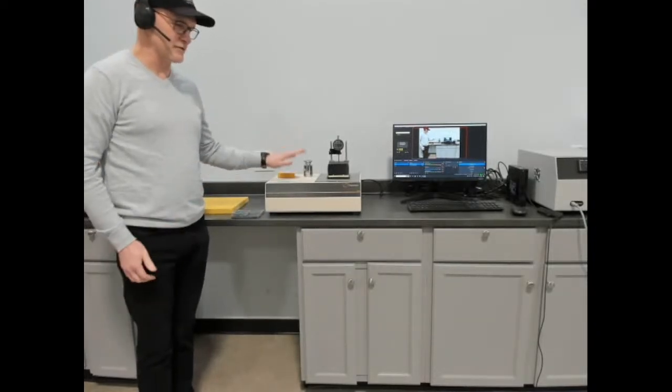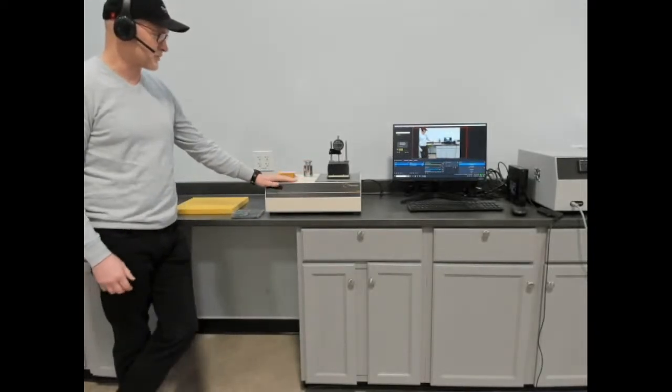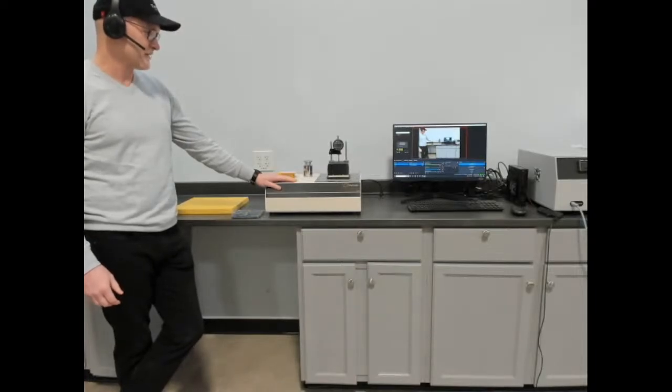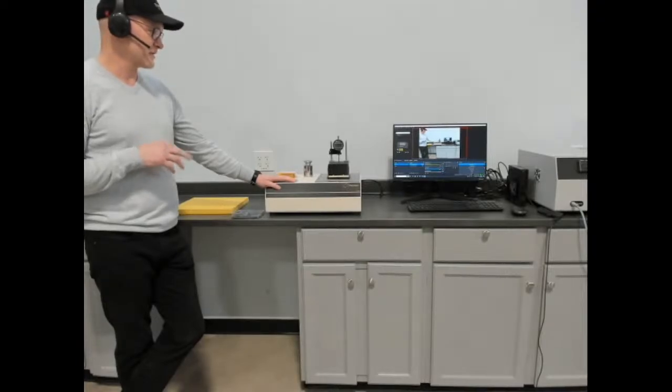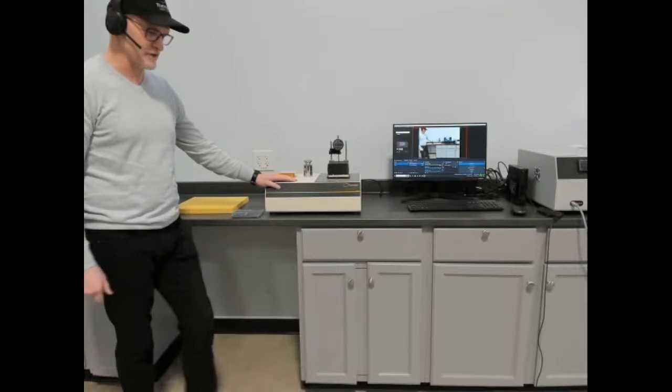Today we are going to do a brief demonstration on the HFM-25, or the Heat Flow Meter 25. But as always, we're going to do a quick turn with the camera to show you the instruments we have set up in the demonstration corner that are available for demonstrations and training.